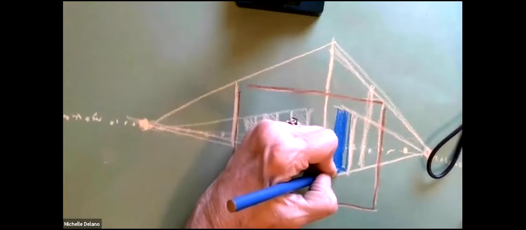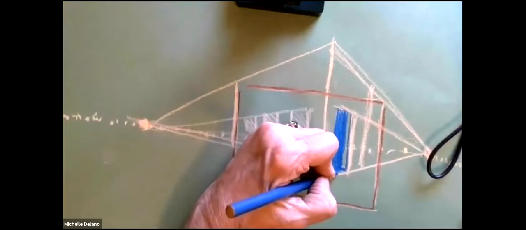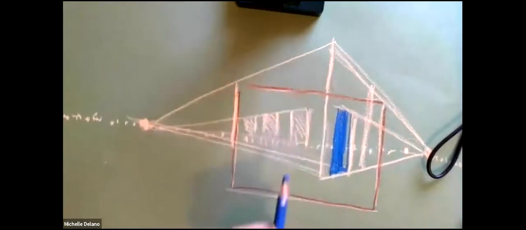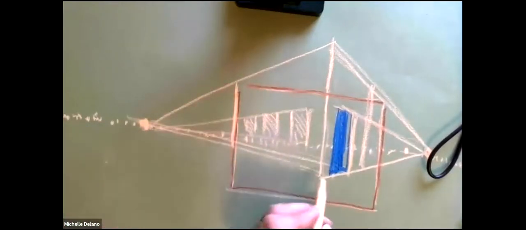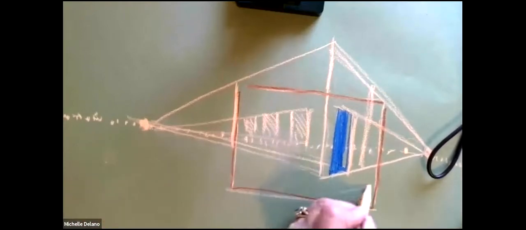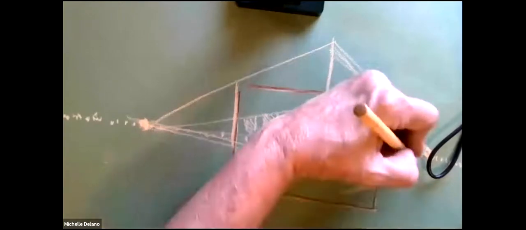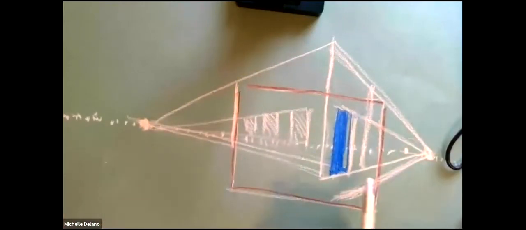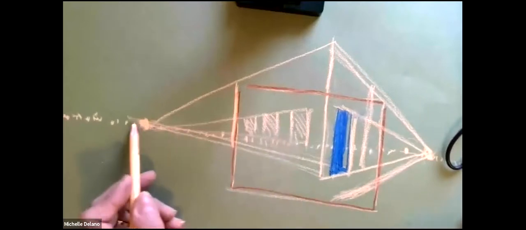Let's put a welcome mat. I'm having a problem making that open. I'm looking at it from a weird position. So the welcome mat is in front of this door, so it's going to follow this line. I'm going to put a line here. I realized what I just did that screwed me up. This vanishing point is way too close, and so it's making some weird shapes for me.